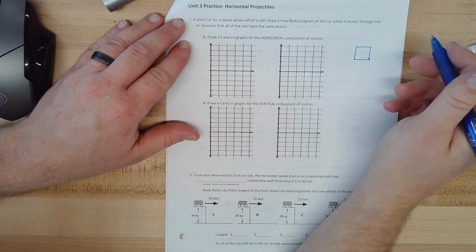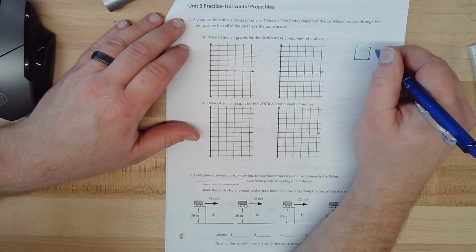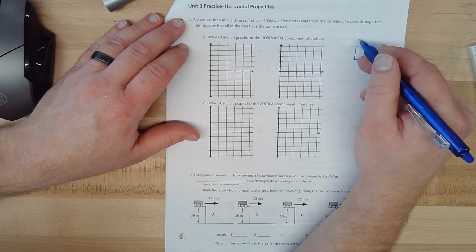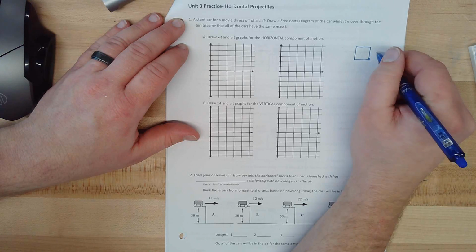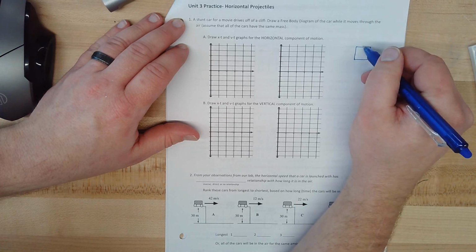I would go and I'd be like, all right, well, we've got this car. It's off a cliff, right? It drove off a cliff. And I'm just going to go through my series of questions that I ask myself when I make a free body diagram. Is there a push or a pull to the right? Well, the wheels are in the air now, so they can't push on the ground. So the car's not being pushed forward, so there's no arrow there.